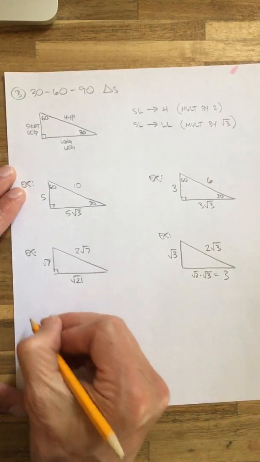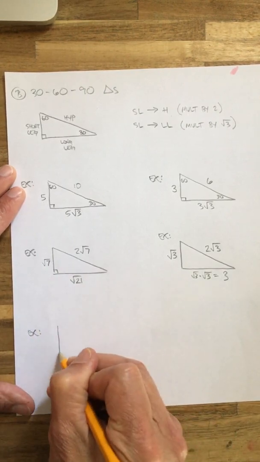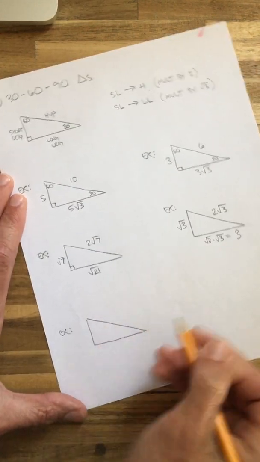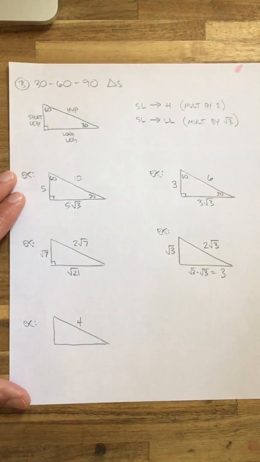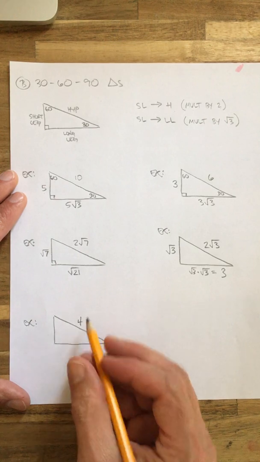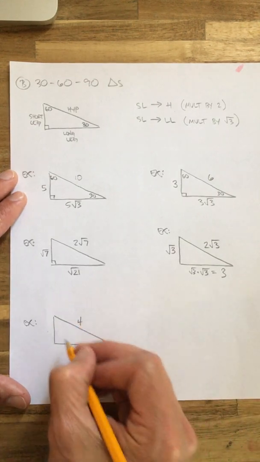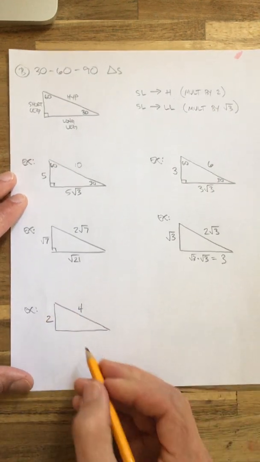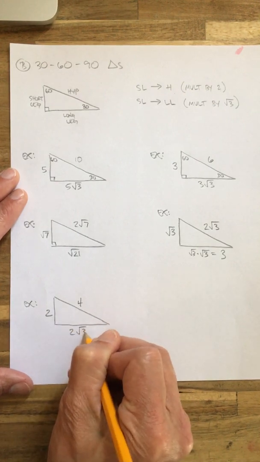All right, let's try to change it up a little bit. Okay, what if I give you this? What if I say that the hypotenuse is 4? Yikes. Oh no. Well, remember, if you go from the short leg to the hypotenuse, you multiply by 2. So to go from the hypotenuse to the short leg, what do you have to do? That's right, you have to divide by 2. So 4 divided by 2 is 2. All right, and then what's this guy? Multiply by square root 3, so you get 2 square root 3.